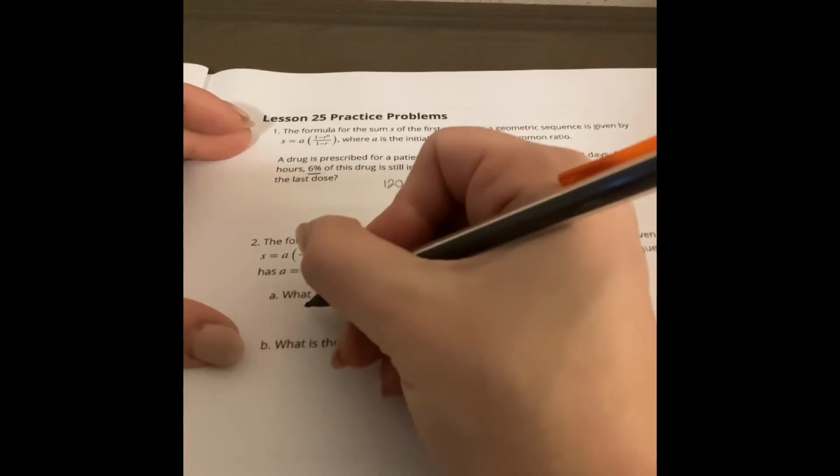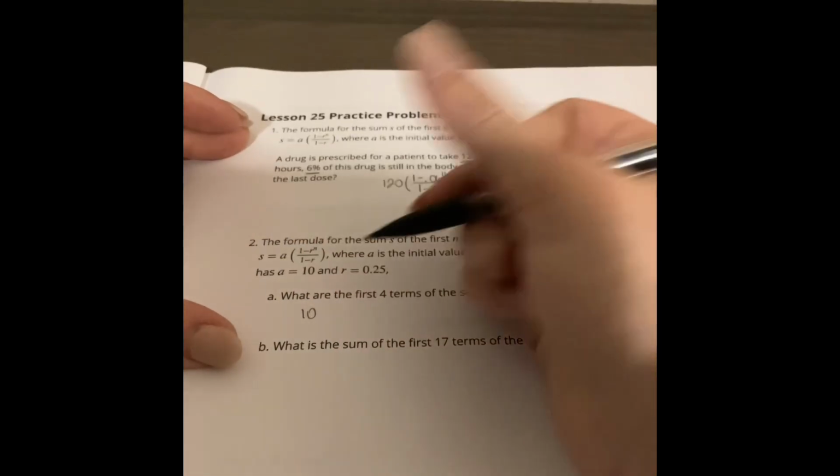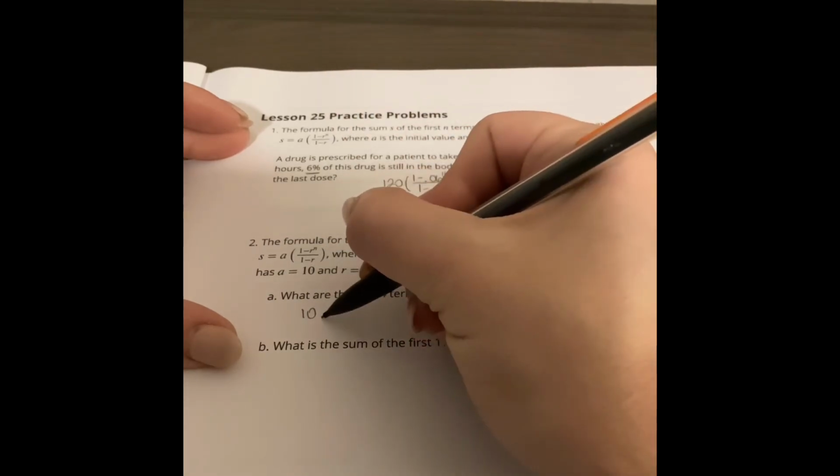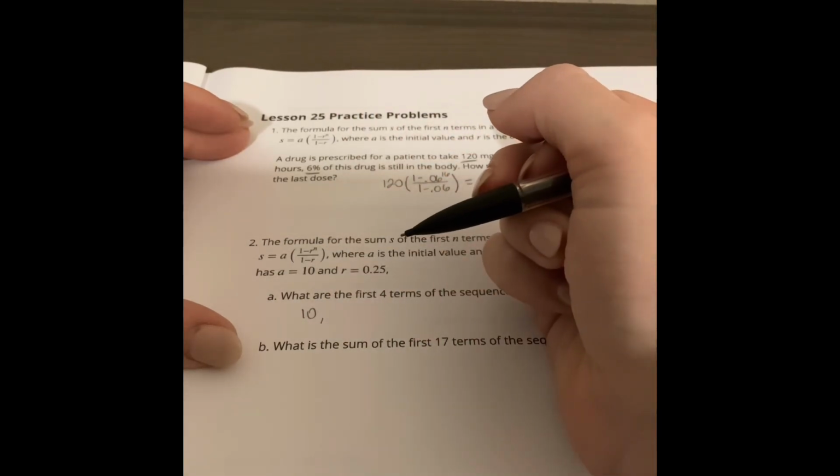So the formula for the sum S of the first n terms in a geometric sequence. This is going back to topic 1 in IM. Geometric means you're multiplying, and it's kind of like dividing too. They tell you your A and your R value, so the first 4 terms of the sequence. Well, your first term is going to be 10 because that's your initial value. Then you can plug it in.